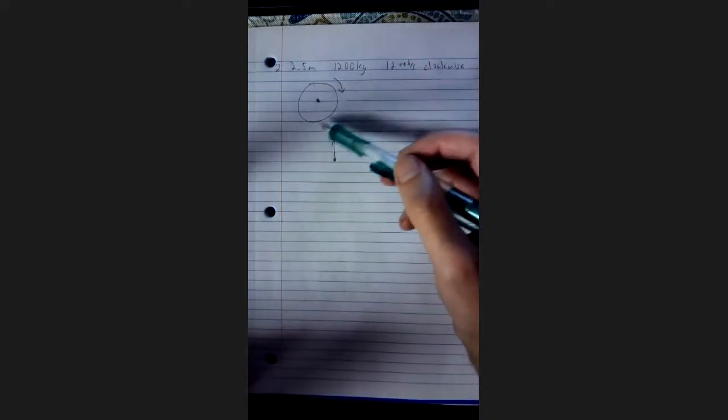Now, if we do the right-hand rule, we can figure out the direction of the angular momentum. So for our rotating cylinder here, if we curl our fingers in the direction of the rotation, our thumb points in the direction. So here, if we curl our fingers around, our thumb points into the page.